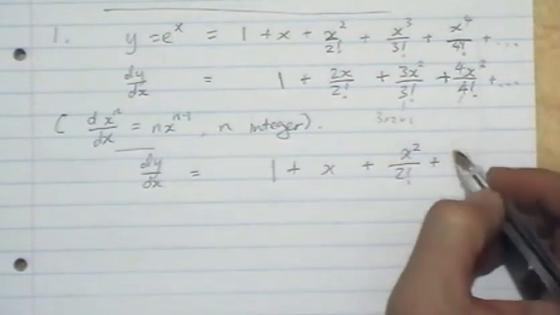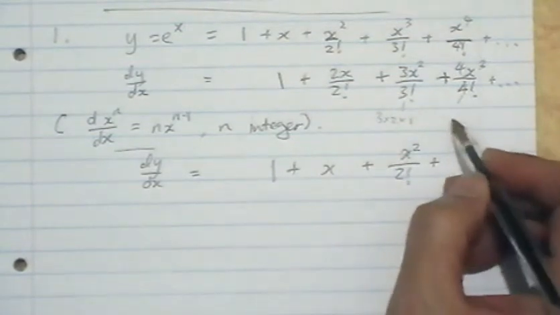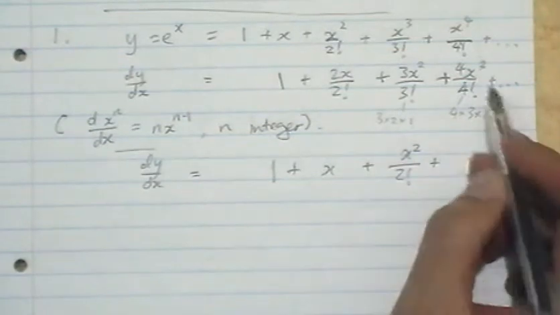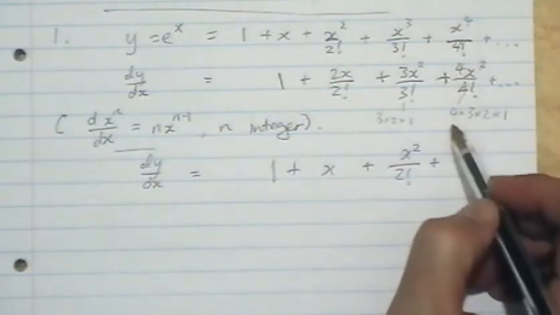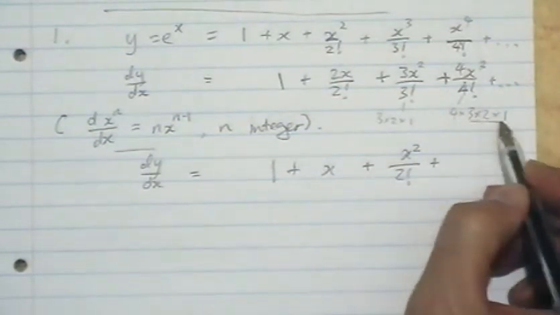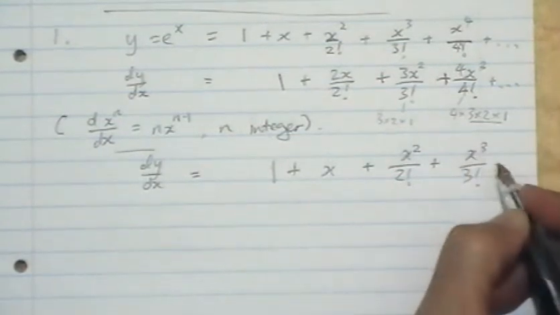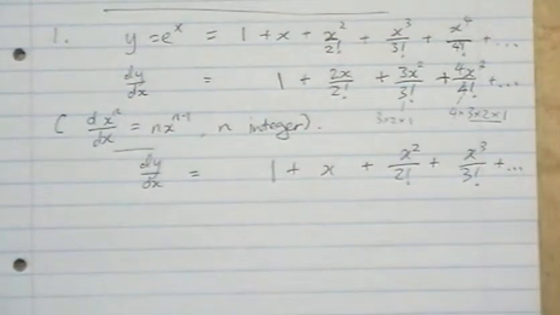Similarly, 4 factorial is 4 times 3 times 2 times 1, and the 4 on top cancels with the 4 here and leaves 3 factorial at the bottom.